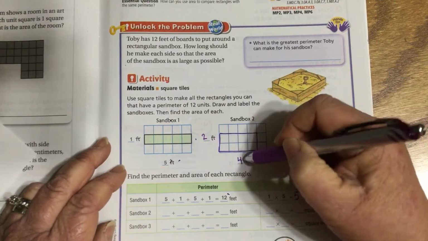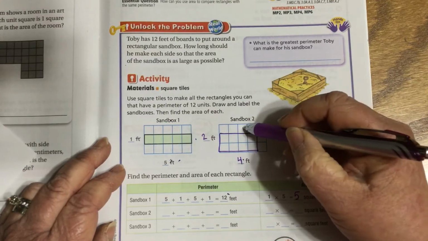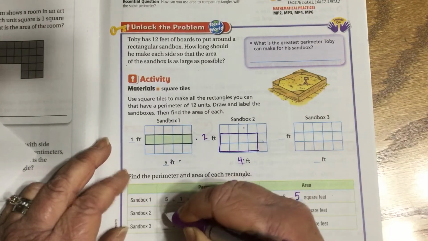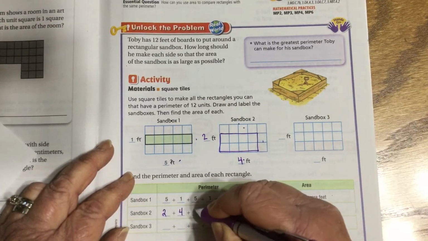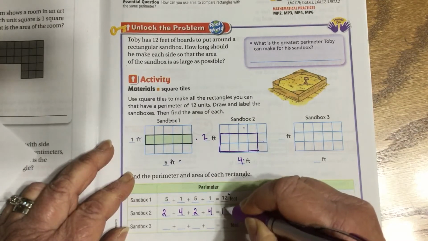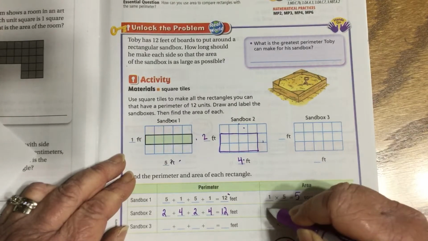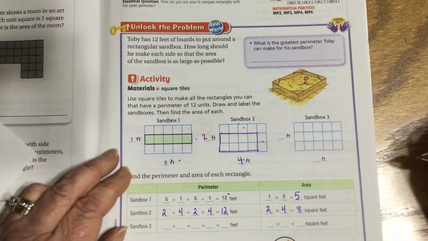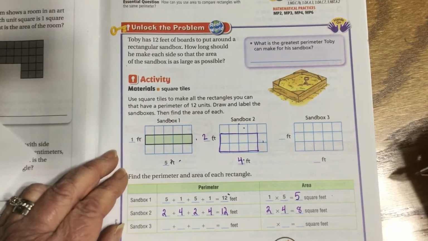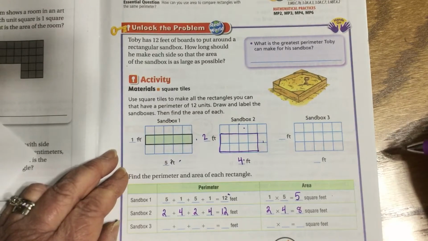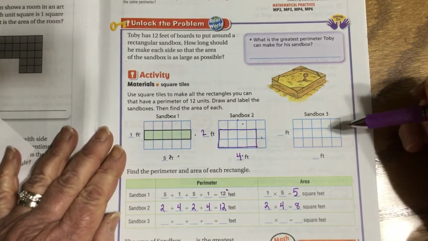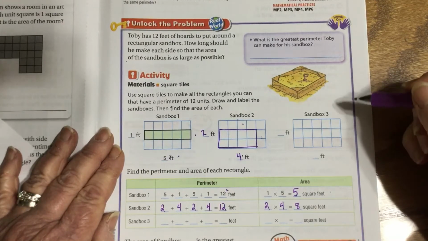So 2 plus 4 is 6, plus 2 plus 4 is 12. 2 plus 4 plus 2 plus 4 is 12 feet, but 2 times 4 is 8 square feet, or definitely 3 more square feet of play area. Now we have one more shot to see if we can get bigger, and I'm thinking of 2 more numbers that would add up to 6.